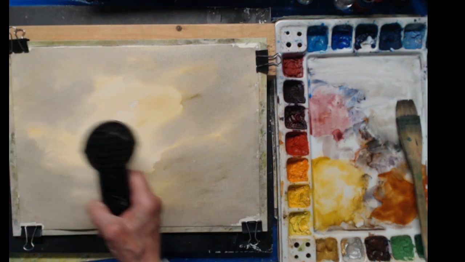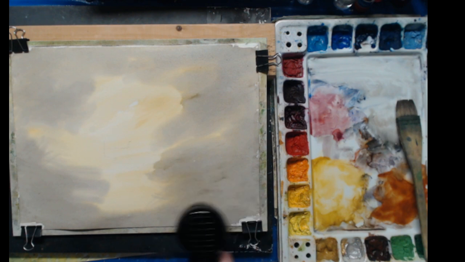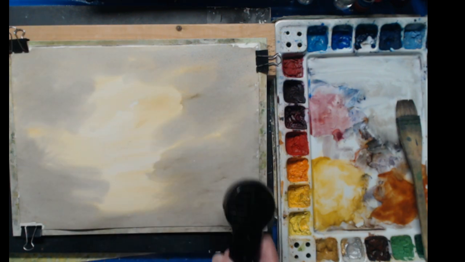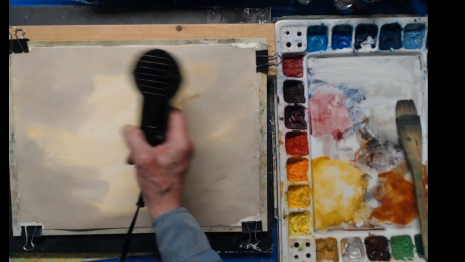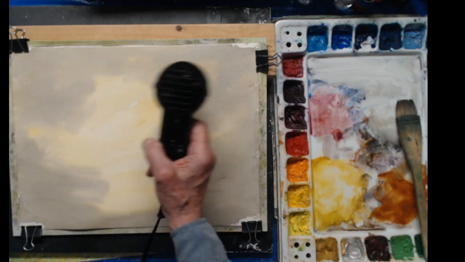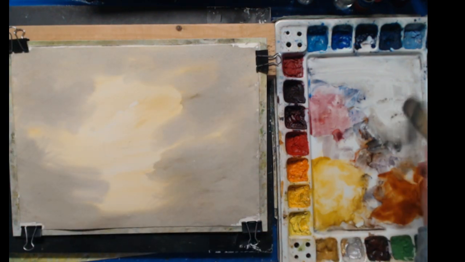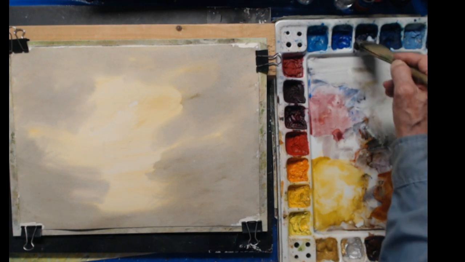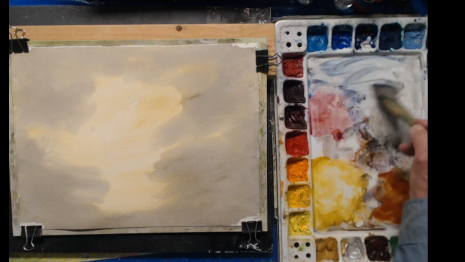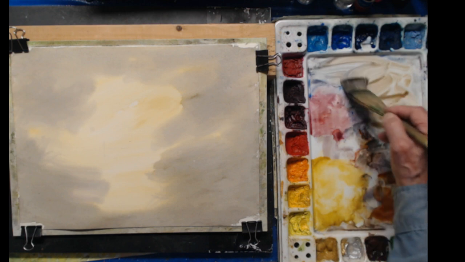Let's start out with a nice lighter color here of a sunset. For a mood, I got the yellow sky with some clouds. What I'm going to do now is I'm going to take some of that mix I had, a little bit of ultramarine blue mixed in with burnt sienna.